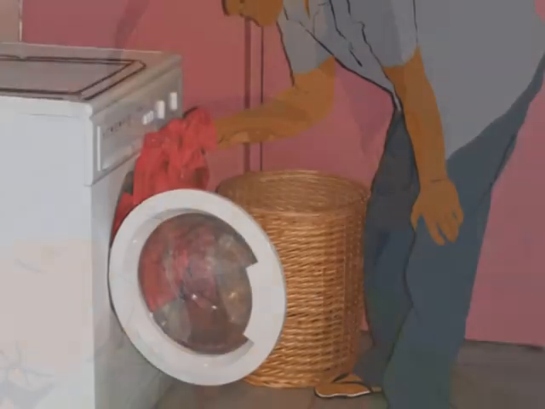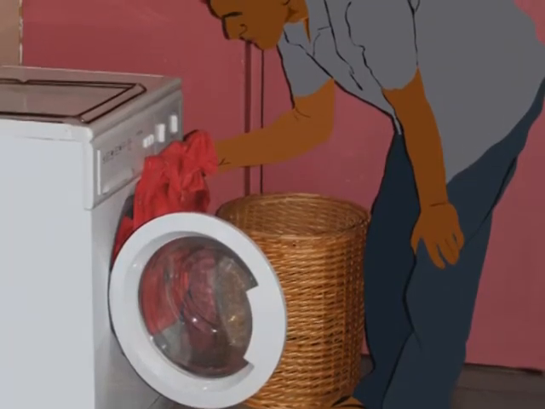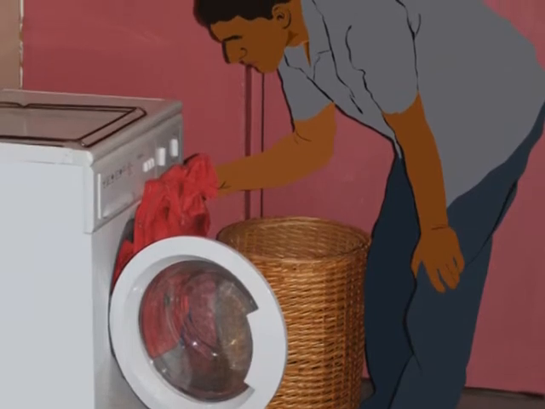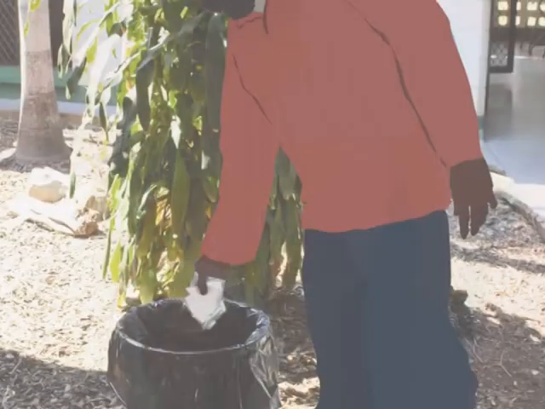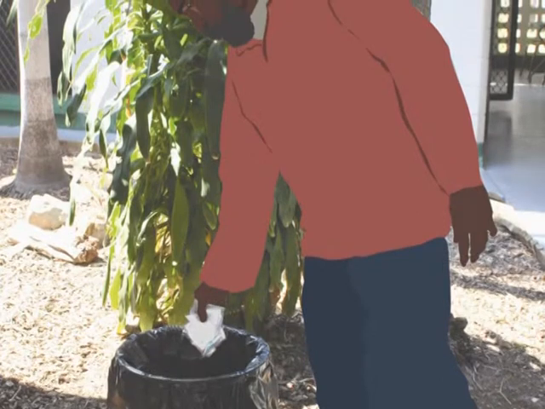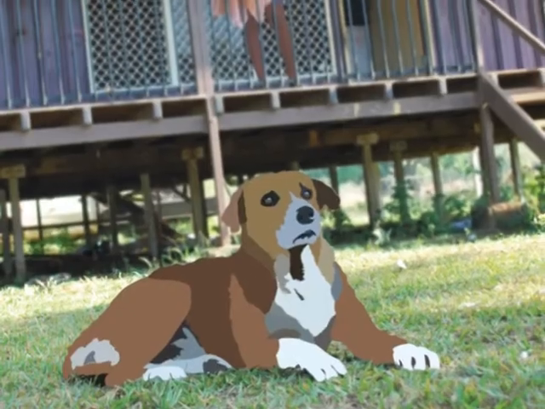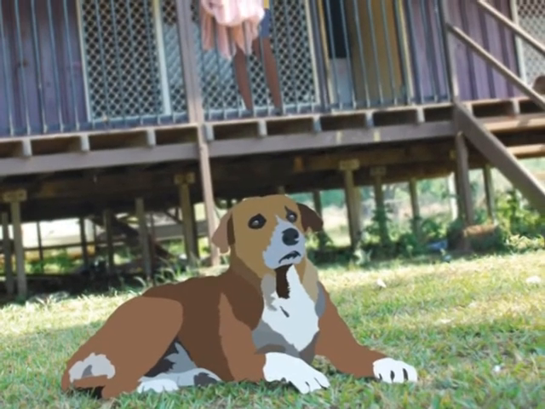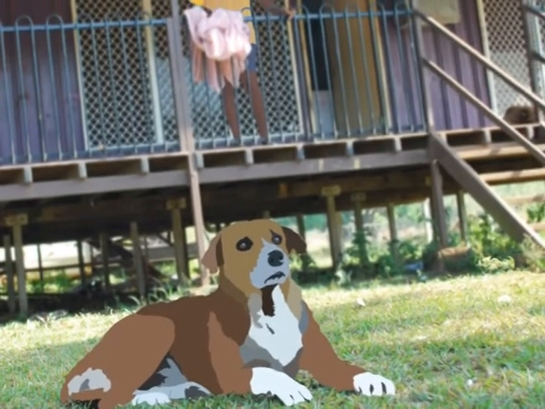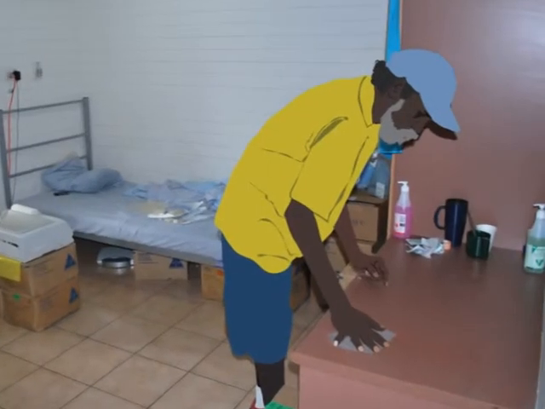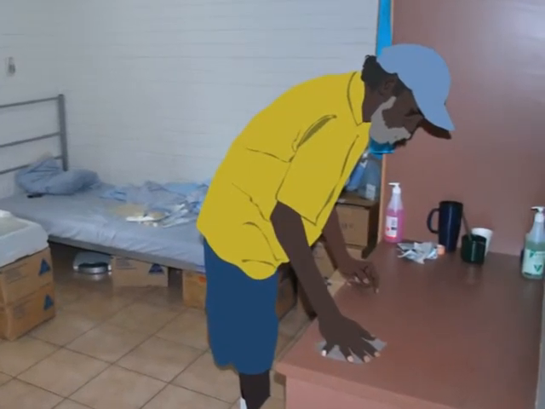To be safe, you have to keep everything clean. Your body, your hands, your teeth, your clothes, your house. Keep your dogs and cats outside because they can bring in germs. You have to keep the place where you do PD very clean.